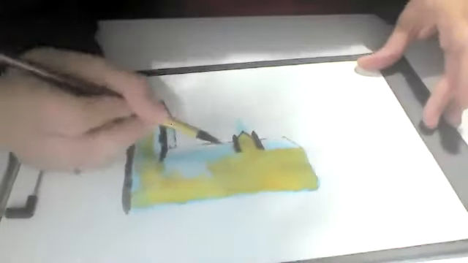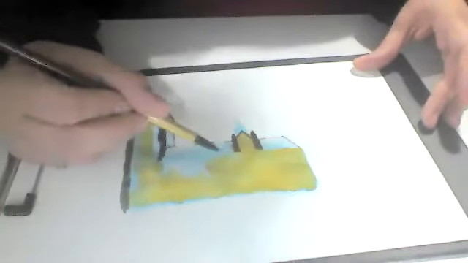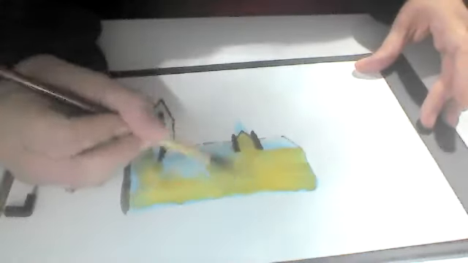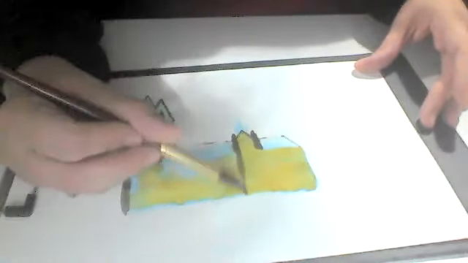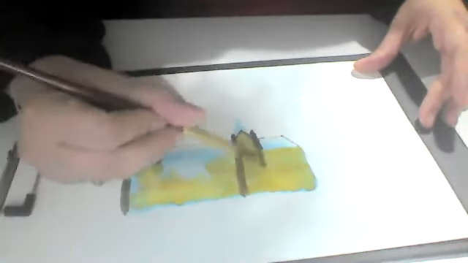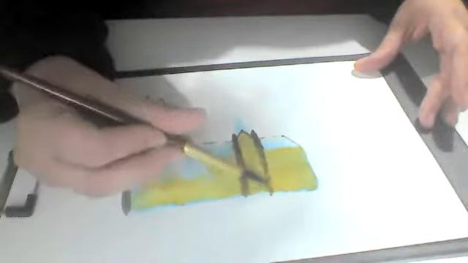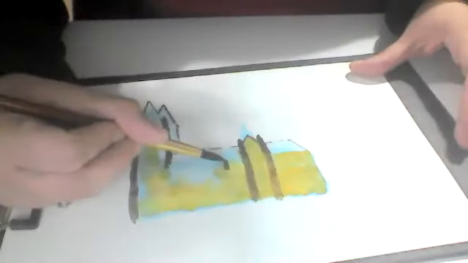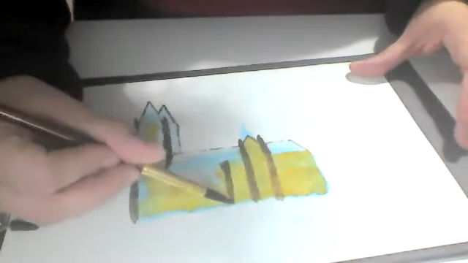So that's done. And then here, okay, this actually goes straight down. So let me just paint here straight down. And then here, there's another one.